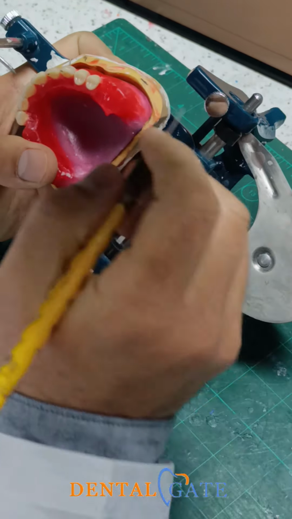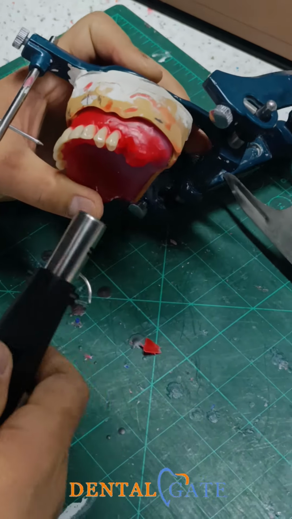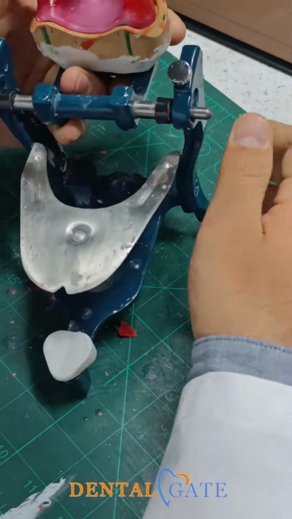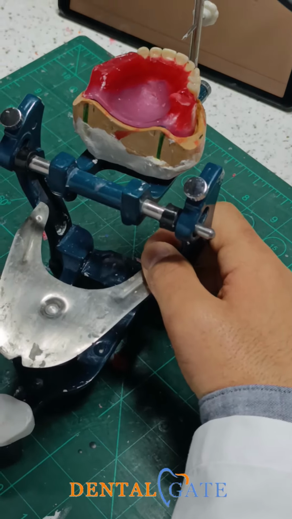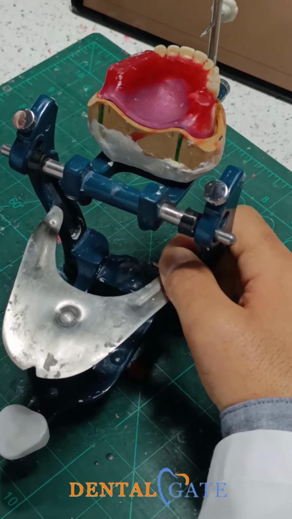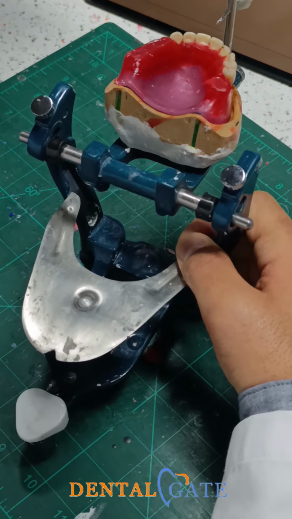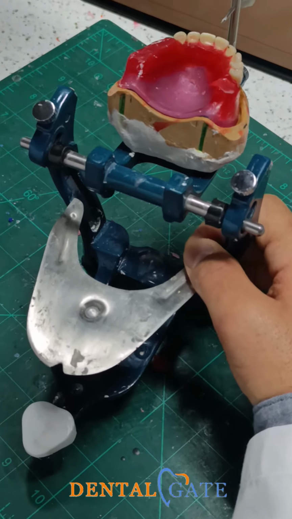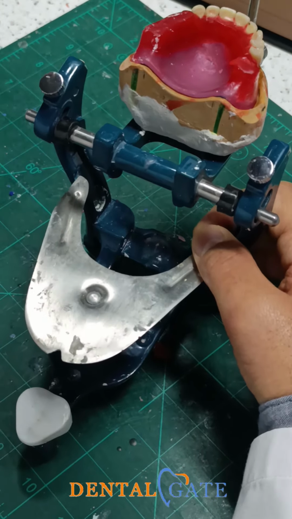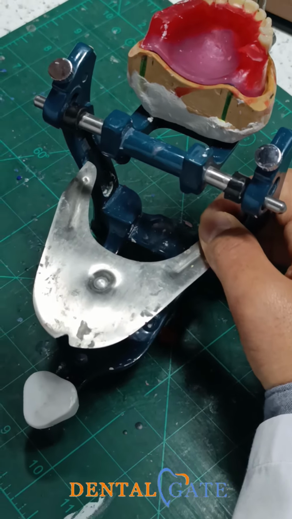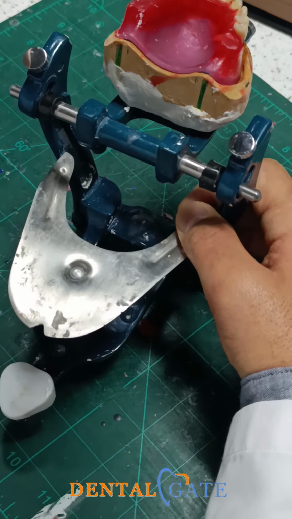If you put the molar with the correct criteria, the normal relationship, the class 1 relationship, it will be established easily within two curves. Because I will make the compensating curve, as well as the curve of Wilson, because I will make two tilts here: tilting toward the maxillary tuberosity and tilting to the buccal. So we have a severe tilt here in the molar.